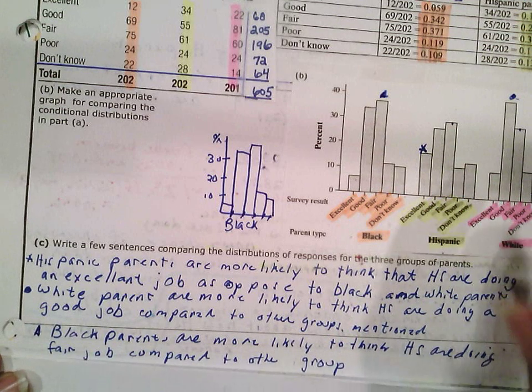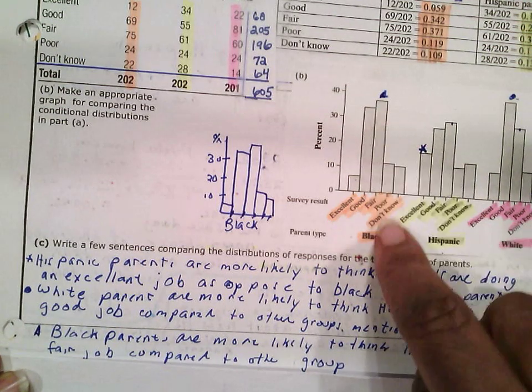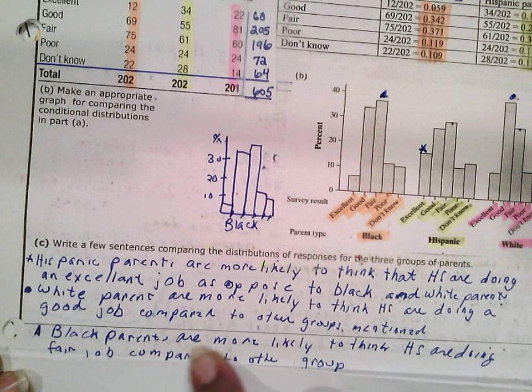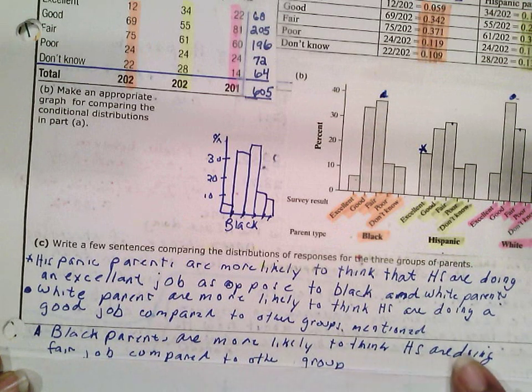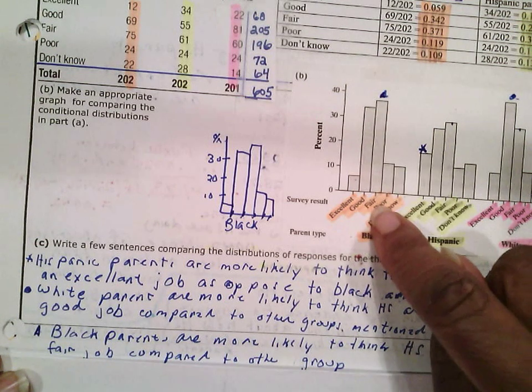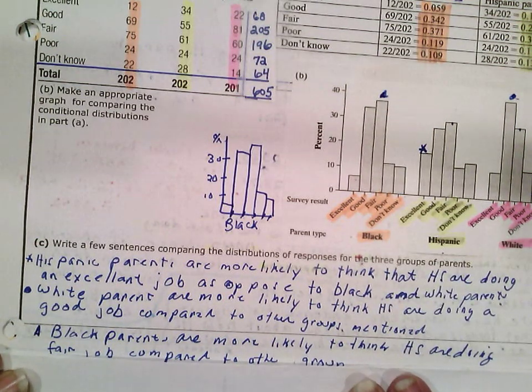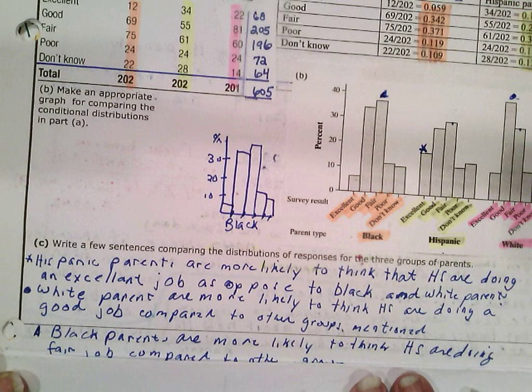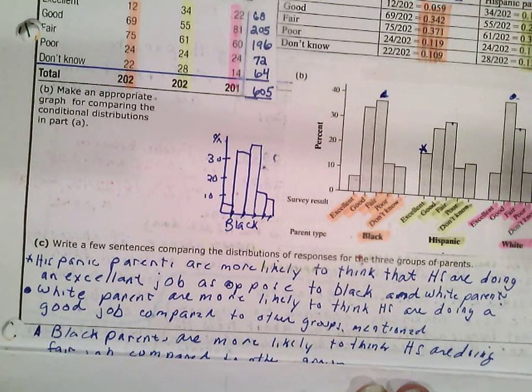And lastly, we can see here when we're looking at fair, black parents have the tallest bar for fair. If you wanted to mention the ones that felt it was poor, you could do that too. I would not mention don't know, because that's not really any information.